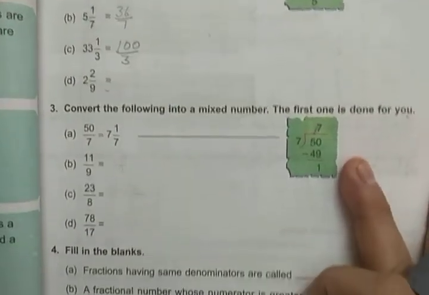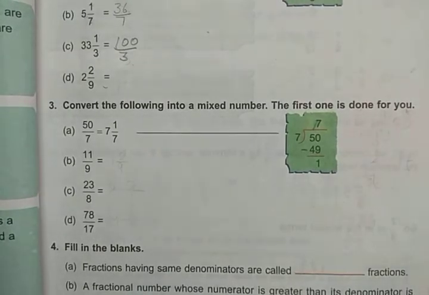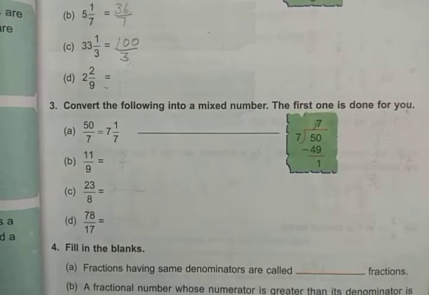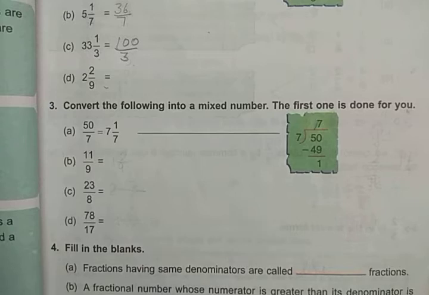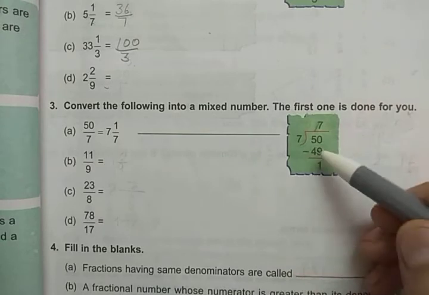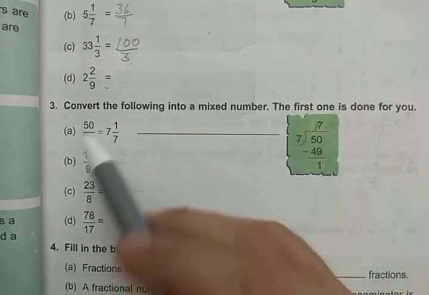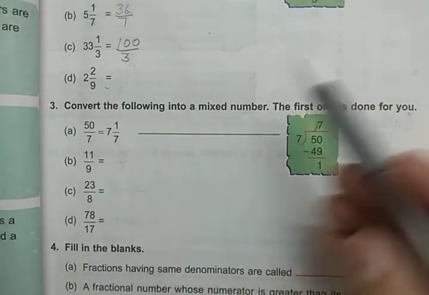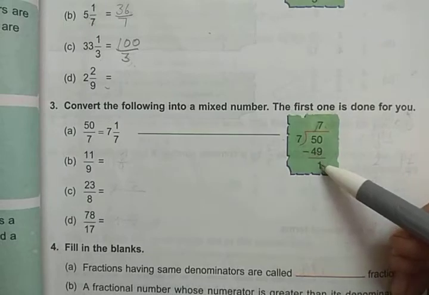Next is convert the following into a mixed number. Here the improper fraction is given and you have to convert it into a mixed number. For that we have to divide. So 50 divided by 7. 7 7s are 49. What is the remainder? 1.